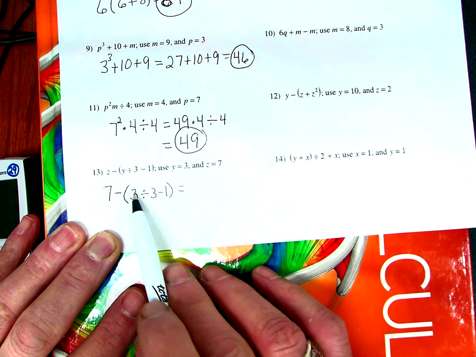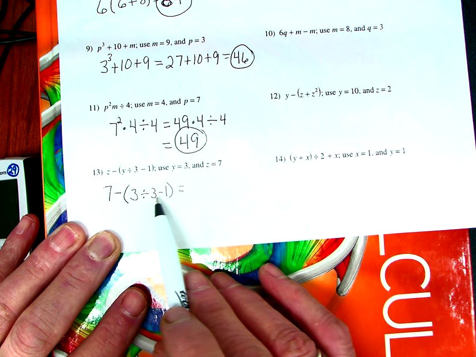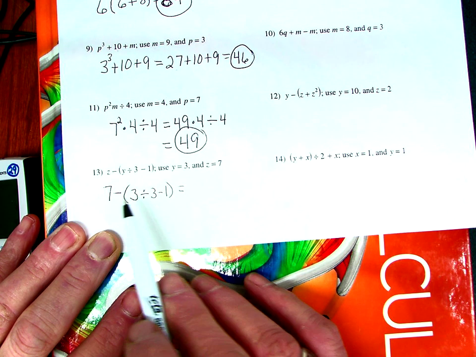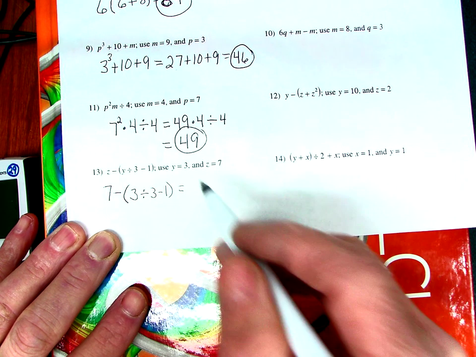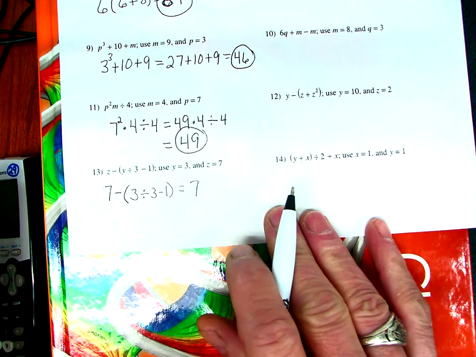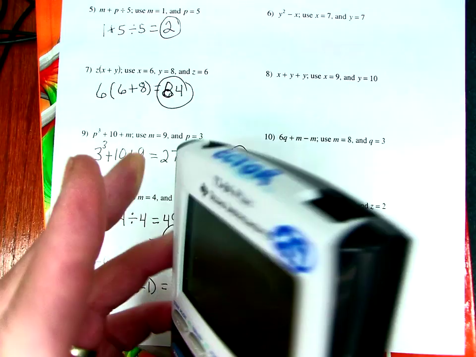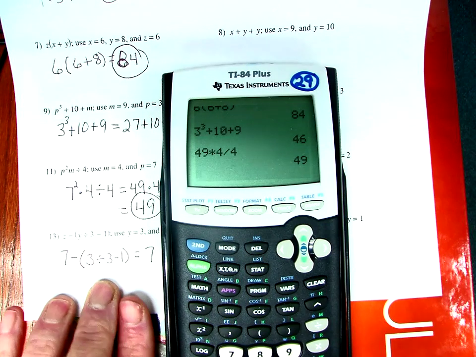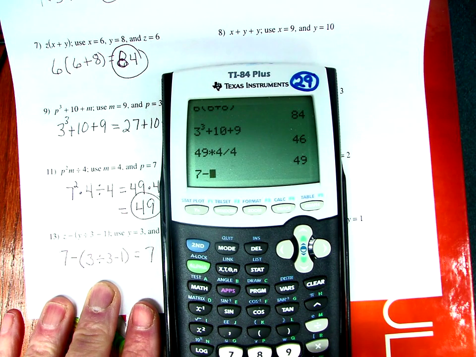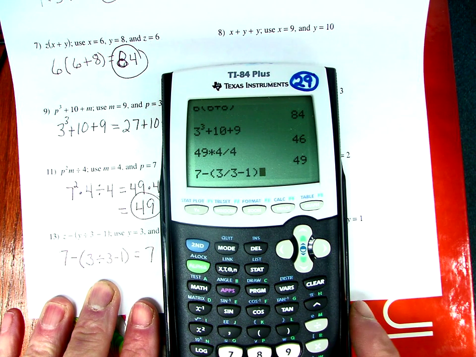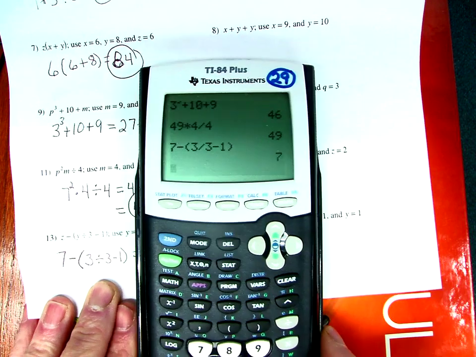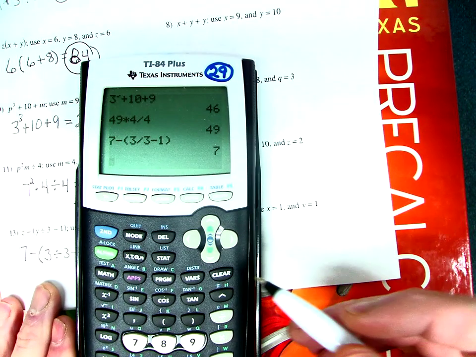So all of this sums up to 0. 7 take away 0 is 7. So here we go. 7 minus 3 divided by 3 minus 1. And the answer is 7.